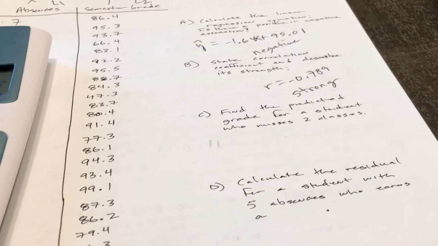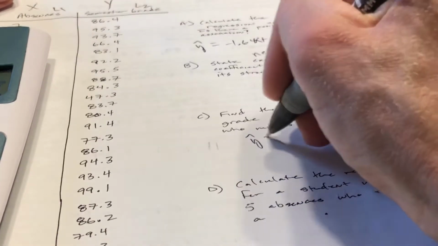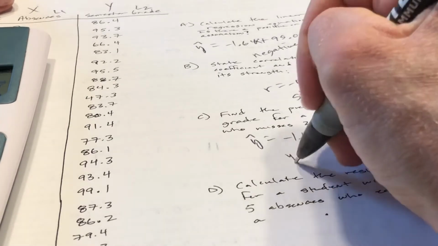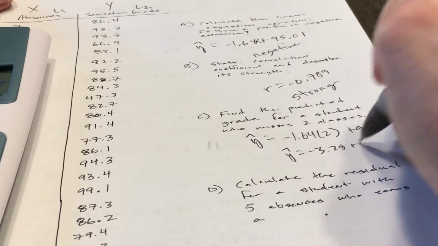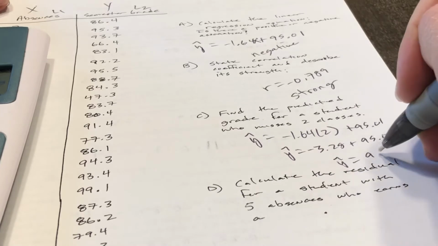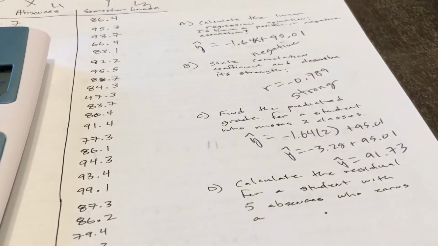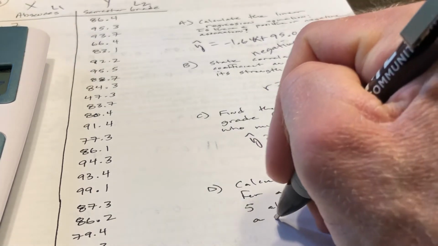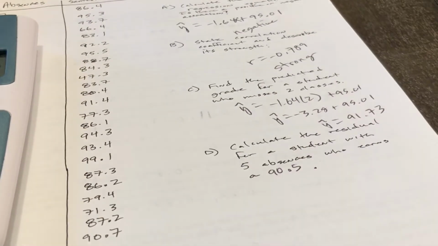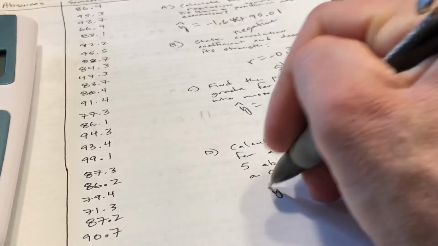So find the predicted grade for a student who misses 2 classes. So y hat is negative 1.64 times 2 plus 95.01. I'm getting a little gutsy here and not using a calculator. So y hat would be 91.73. That's the predicted grade. Calculate the residual for a student with 5 absences who earns a blank. We'll say who earns a 90.5. All right, so that's what they actually earned. That's their y, 90.5. Let's find out what they should have earned.